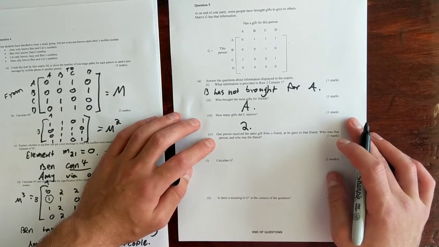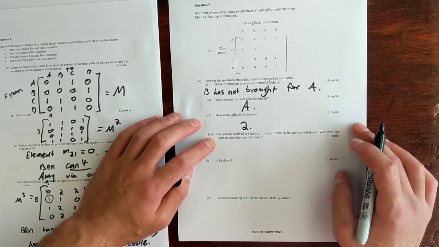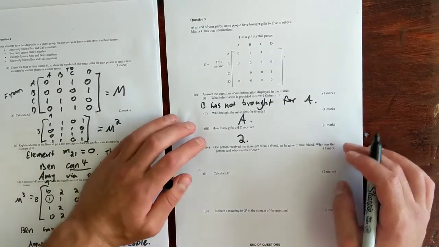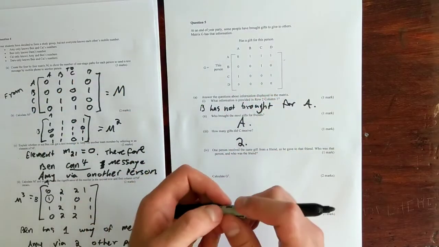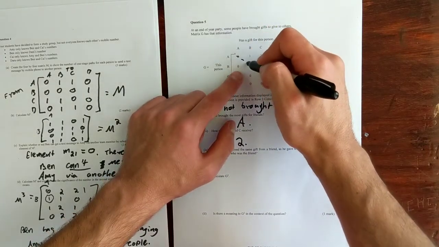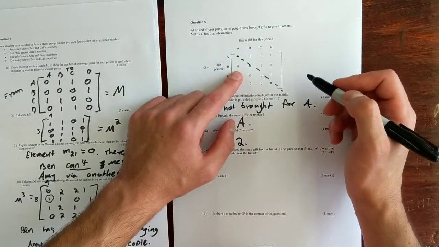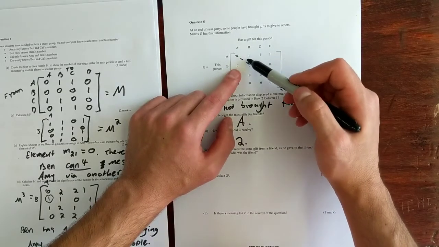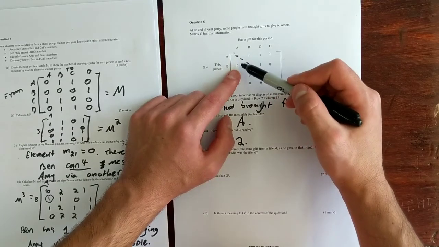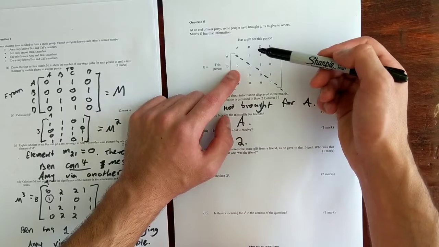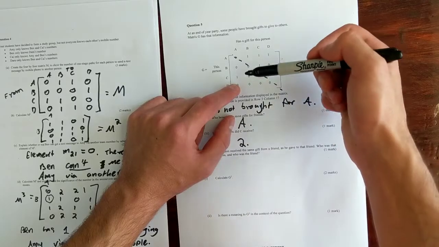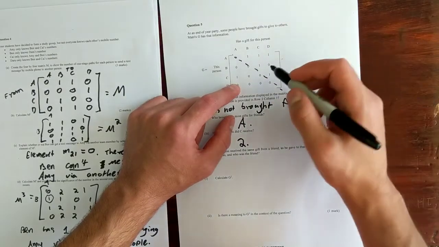One person received the same gift from a friend as he gave to that friend. Who was that person and who was the friend? So we're looking here for symmetry. For example, these two are corresponding, we're looking at symmetry across the line of the leading diagonal here. So if there's a 1 there but a 0 there, it means A has brought for B but B has not brought for A. We're looking where someone has brought for someone else, and in the corresponding but opposite place in the matrix, that other person has brought for their friend as well.